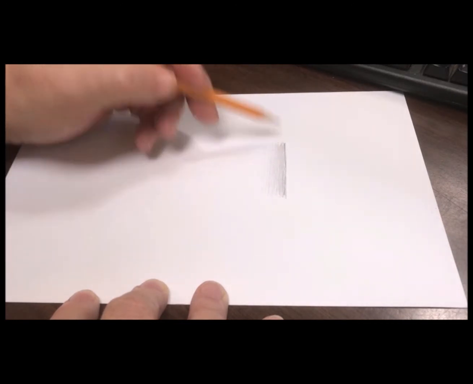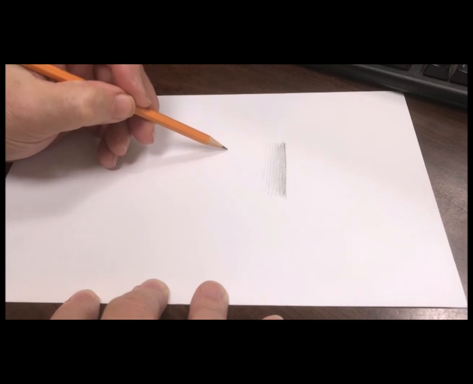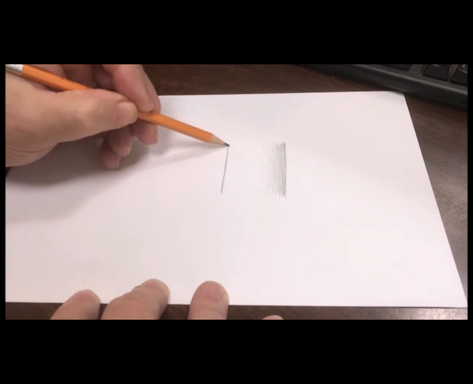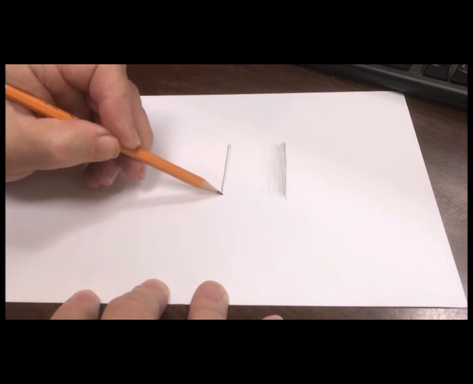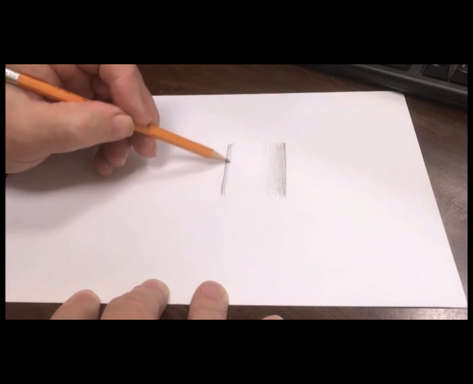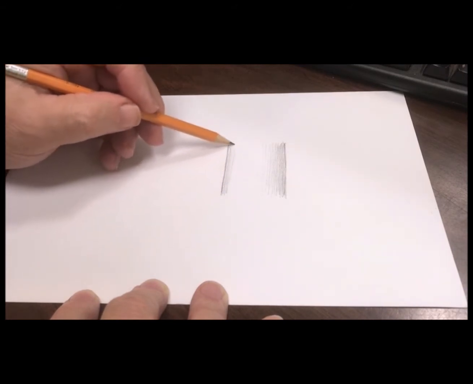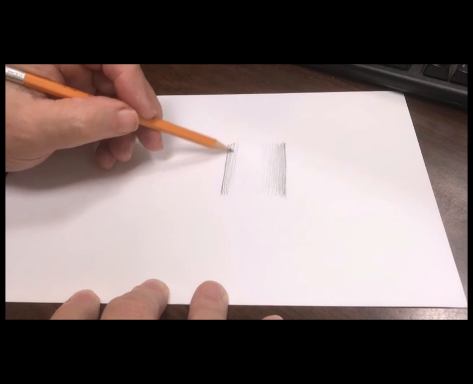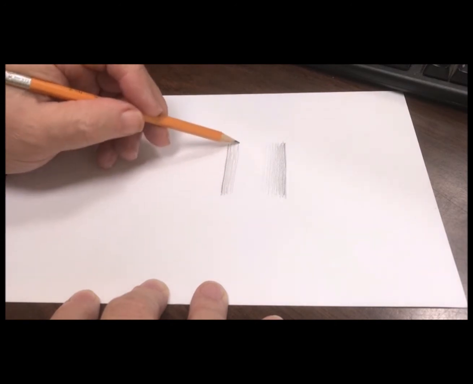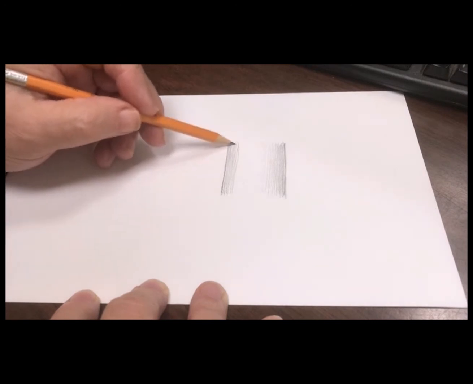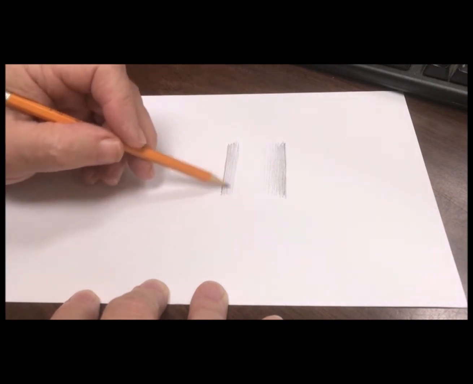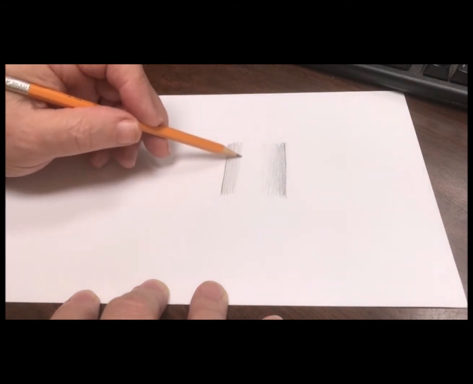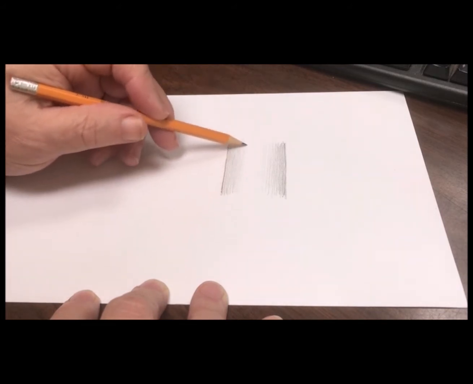And if I then wish to reverse this effect, I could come over here and I could do the same exercise, only this time I want to go in toward the previous. And depending on how I consciously handle the pencil, I can have the pencil strokes very visible, or I can have it almost invisible in the sense of just being a tonal shift in the paper.